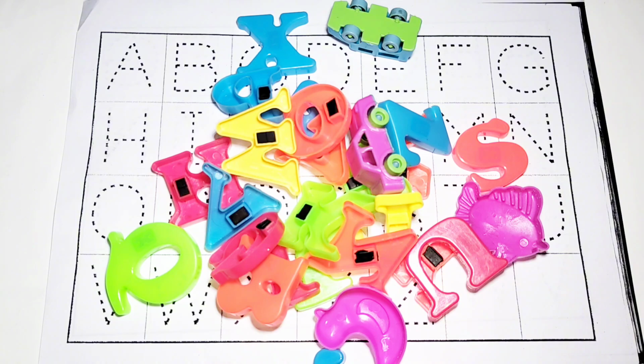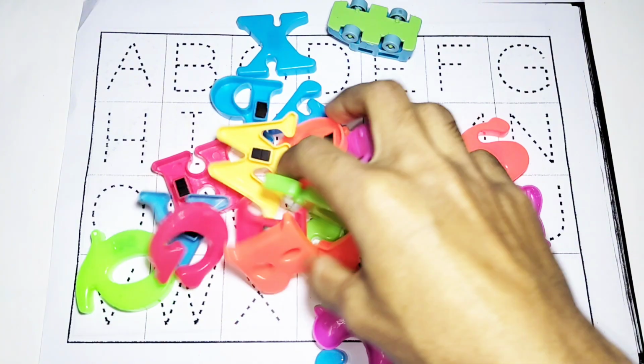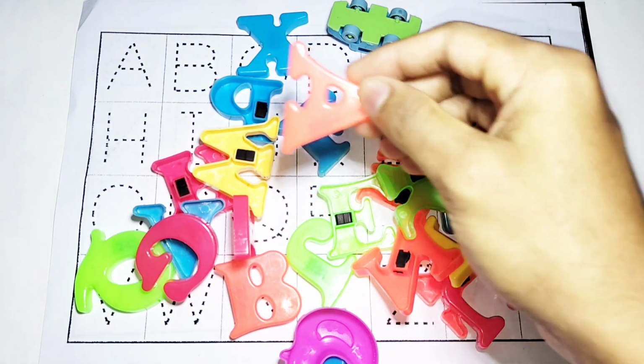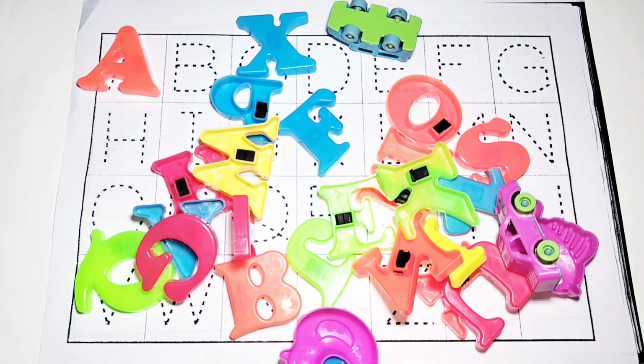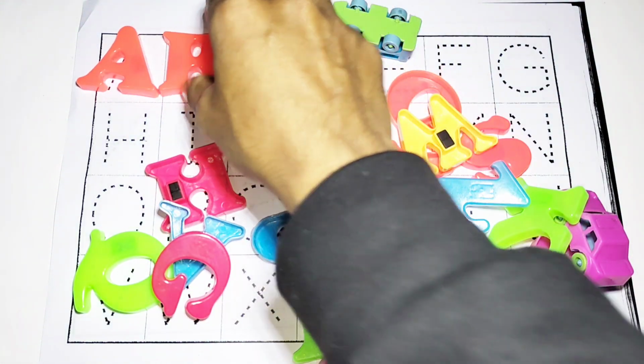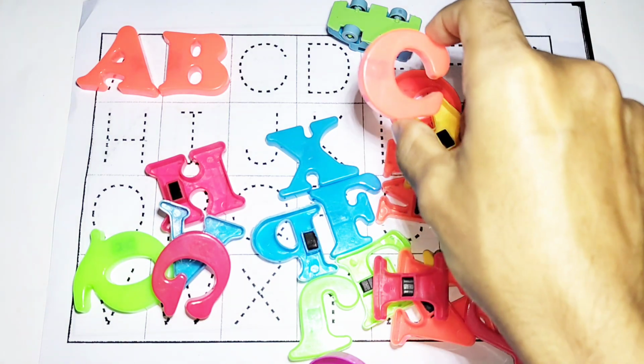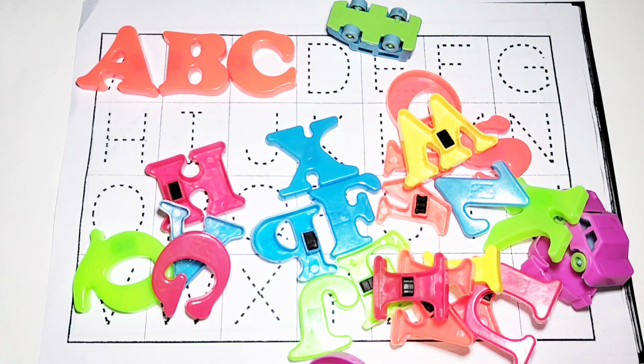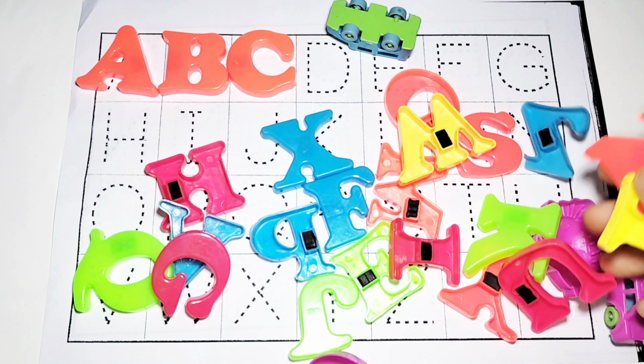Today we're finding capital letter alphabets. First we're finding A. A for apple. The next one is B. B for ball. Now we're finding C. C for cat. The next one is E.